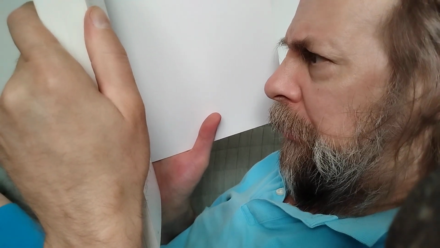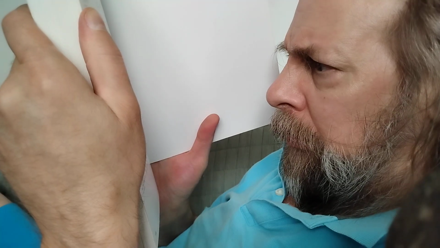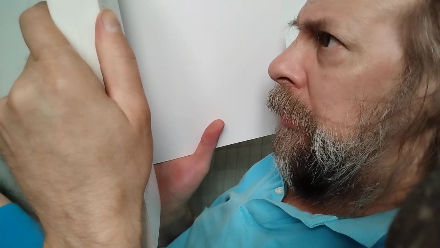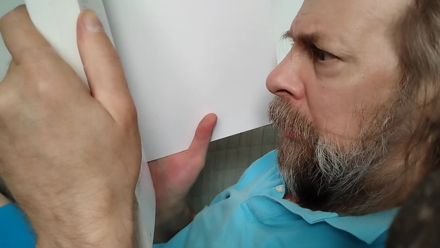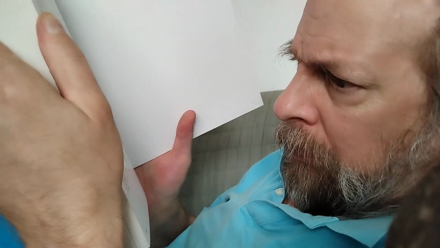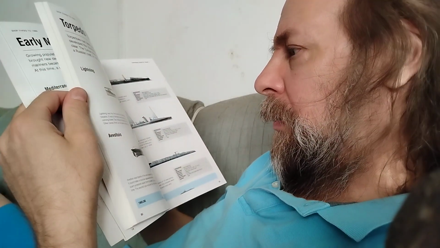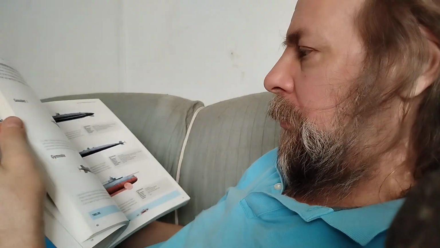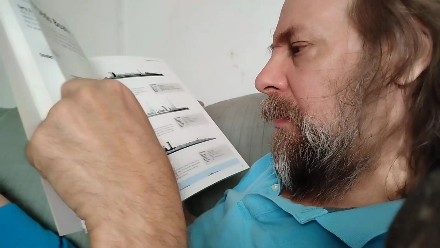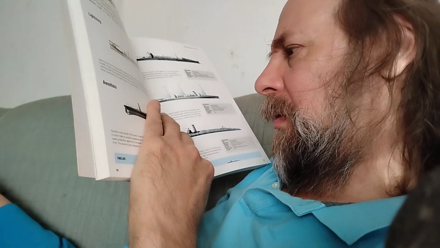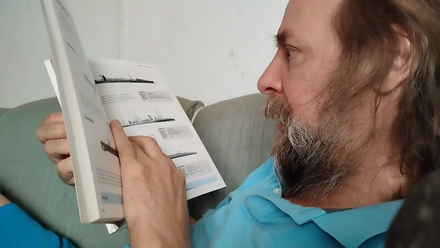They don't have the Virginia. Then the torpedo boats. The 1870s, 1877, 1879.